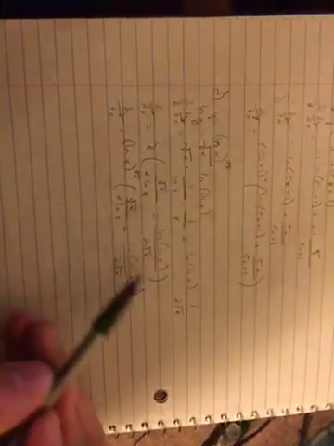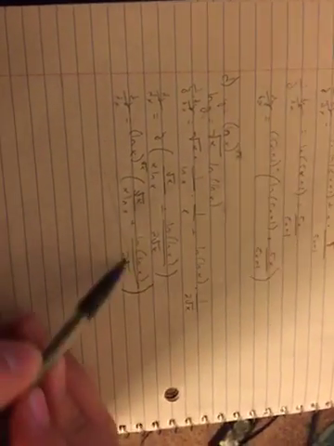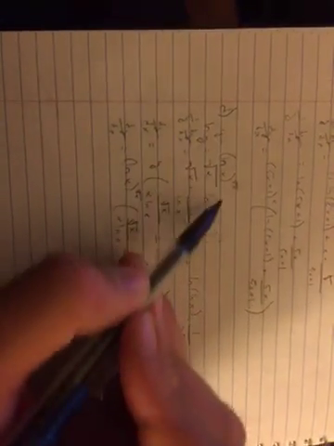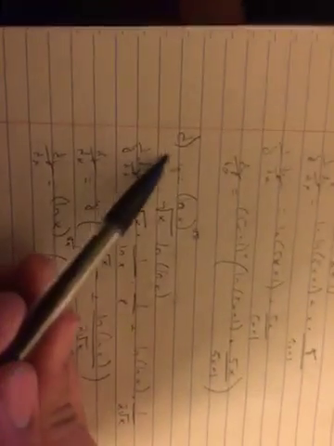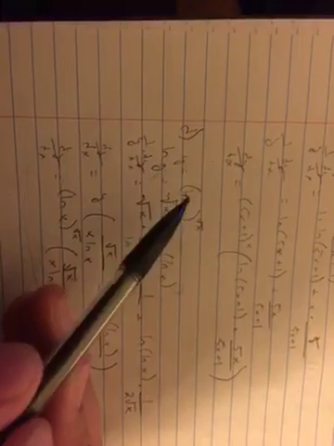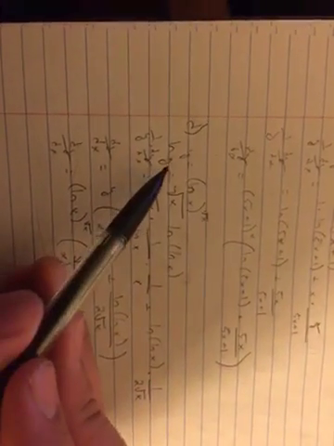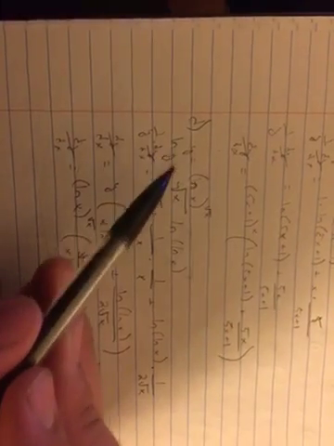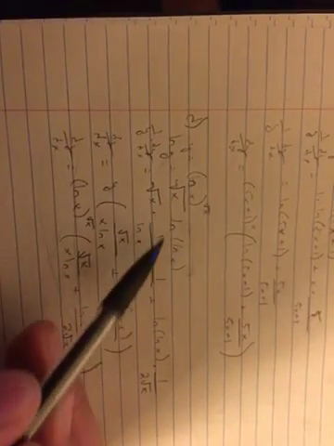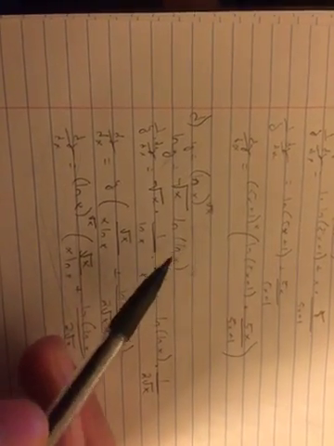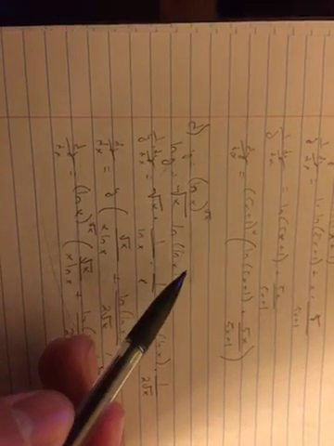Okay, so let me try explaining how I get this answer from the stuff over here. To start, we have y equals the natural log of x raised to the power square root of x. And then we take the natural log of both sides, so we have the natural log of y equals the natural log of x raised to the power square root of x.